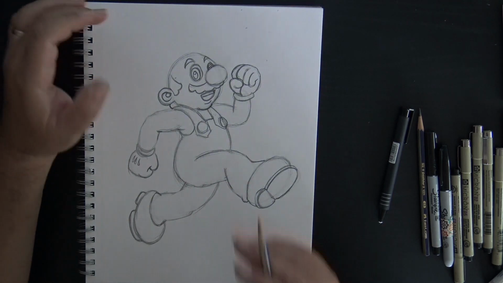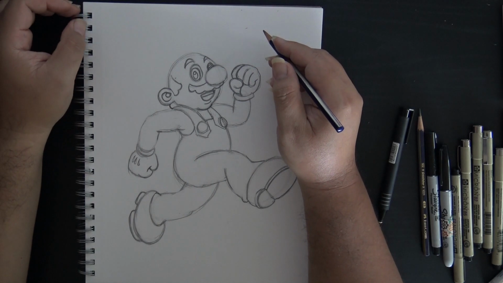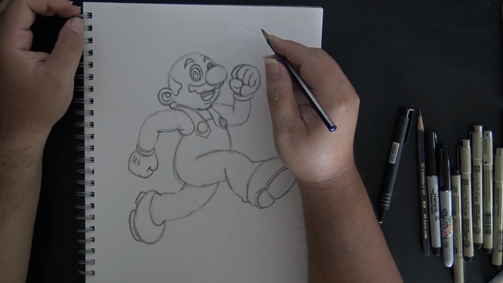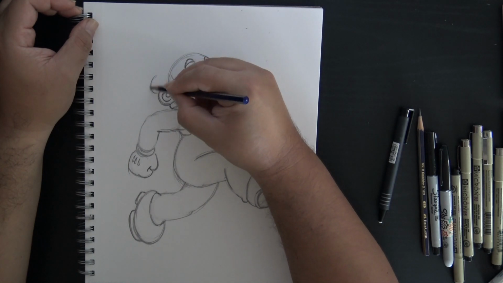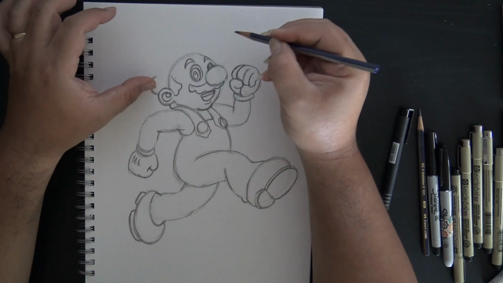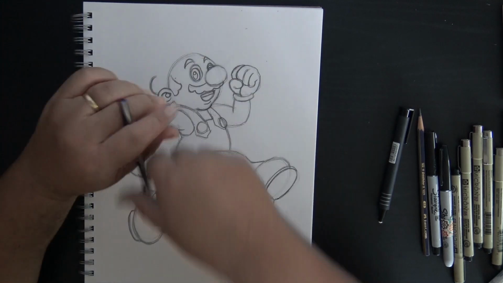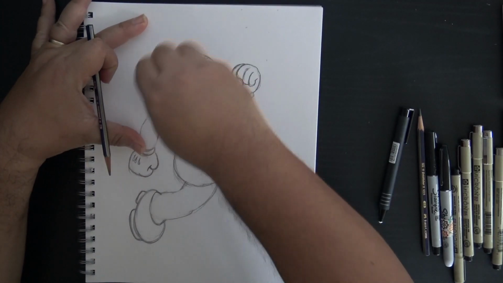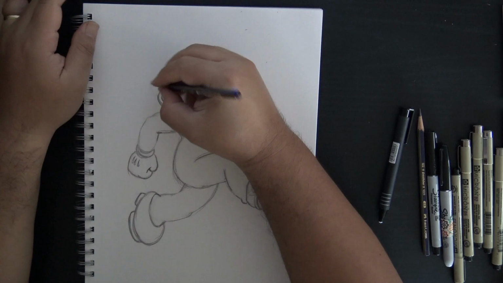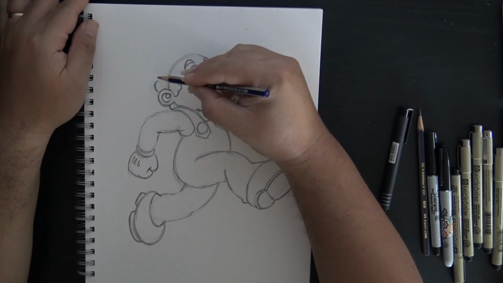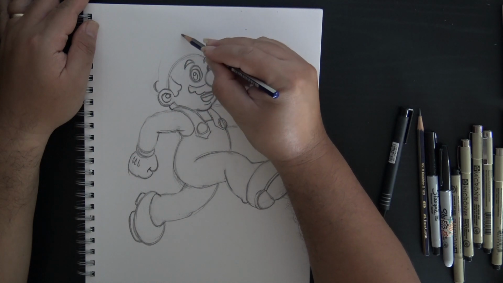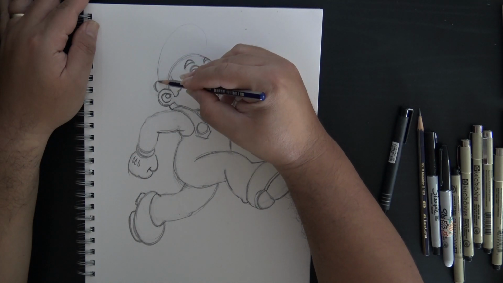And finally, all we need is the hat. Okay, so on the back of his ear, we're going to put a small bump. This is the back of his hat. Perhaps it's a little too big. Anyway, so we have a small bump for the back of his hat, and then we have a big bump that comes to the front by his eye.